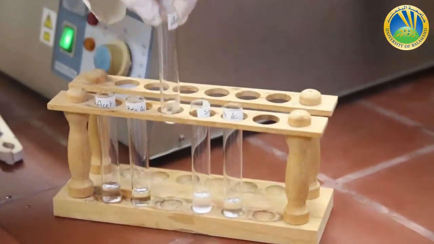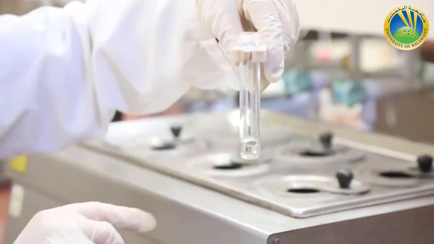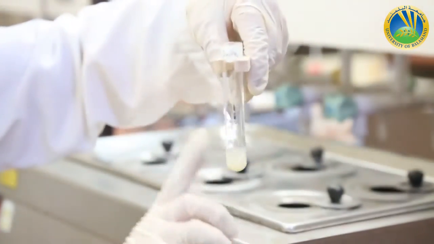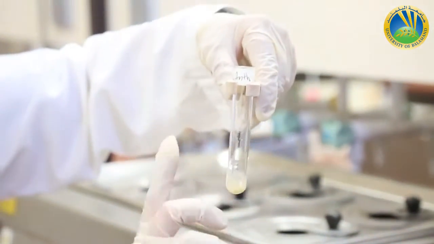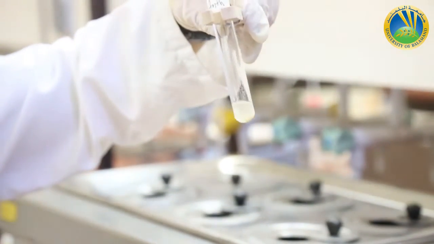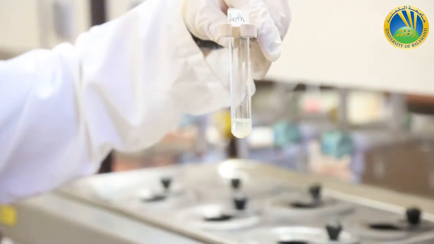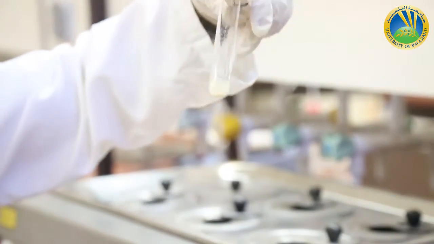Now anthracene. Anthracene at cold. I can still see the granules. So it's not soluble at cold. I will check at hot.